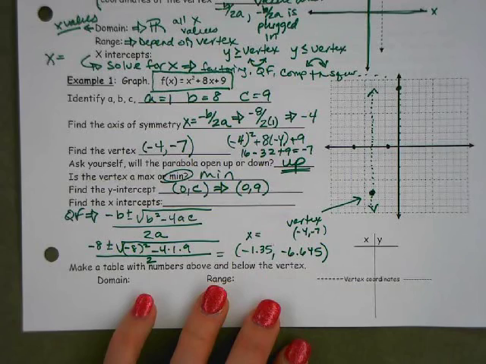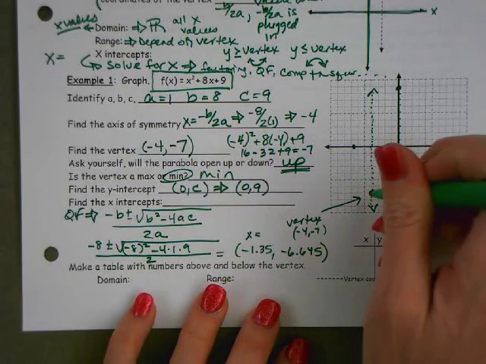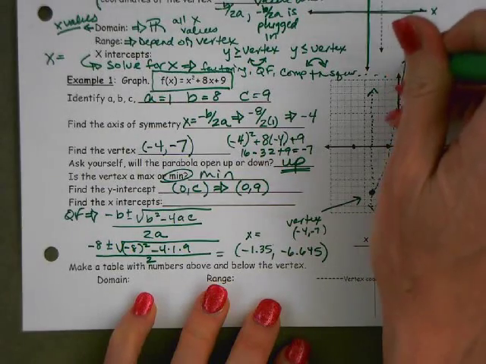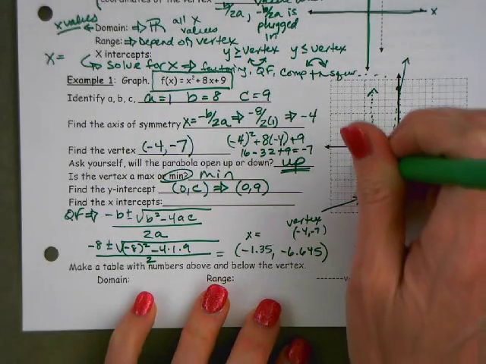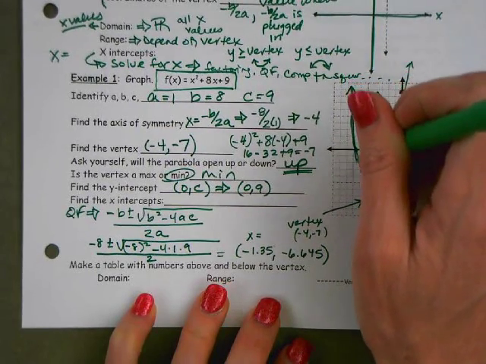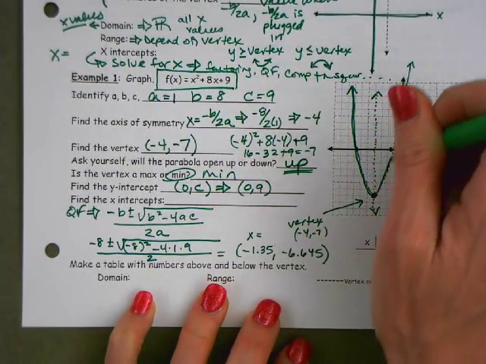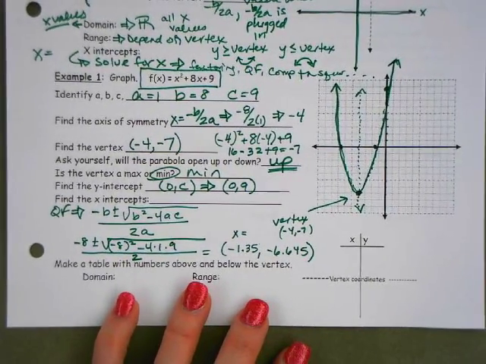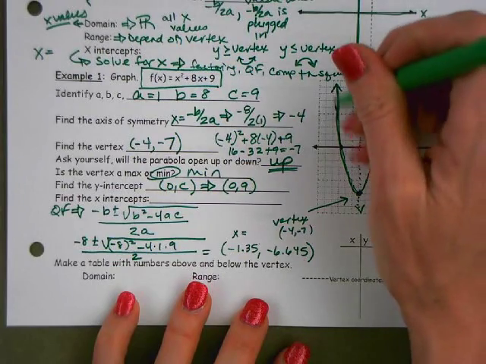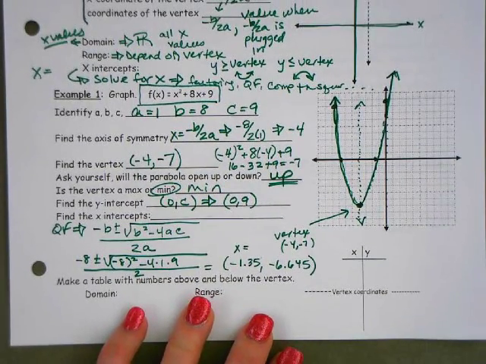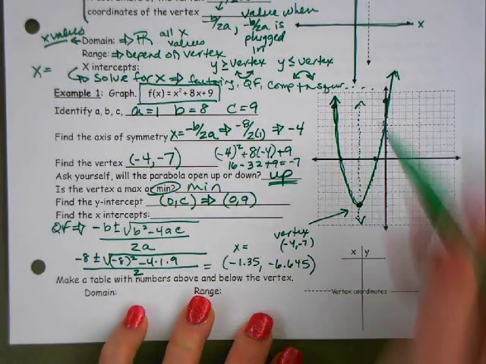So then I could connect the dots here, and that would be, in general, my graph. This one actually should go right through that point right there. So just by doing those points, you can make a graph. And it should be the same on the left as on the right. That's your axis of symmetry. It is divided in half.